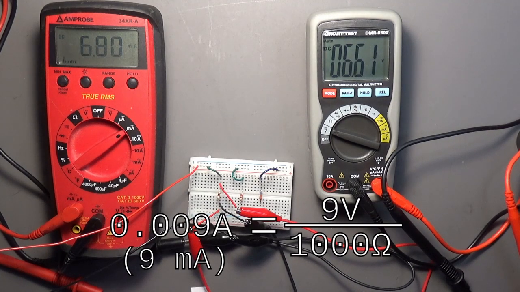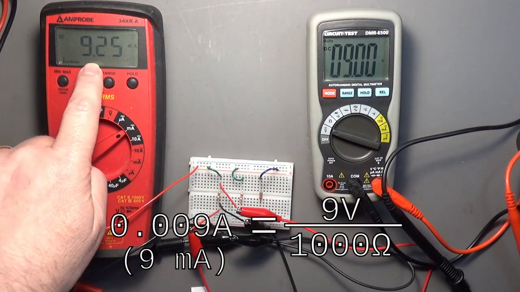My battery must be getting low on that. So 9 volts, and we have a little over 9 milliamps.